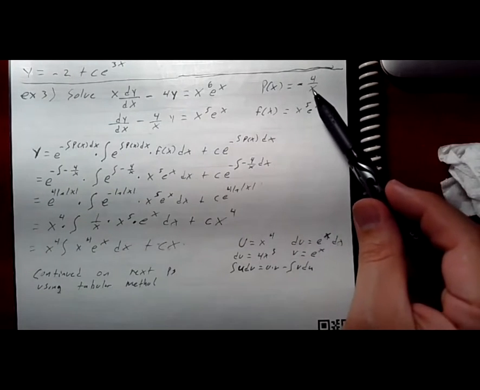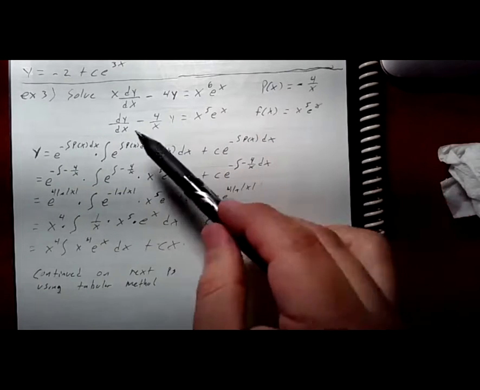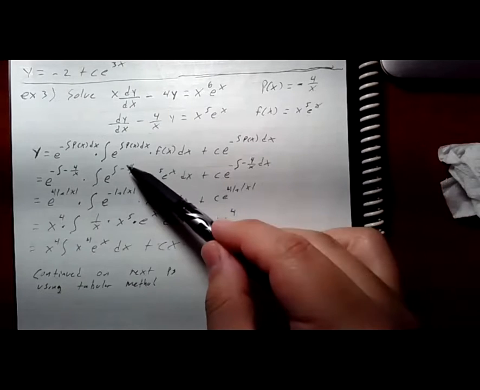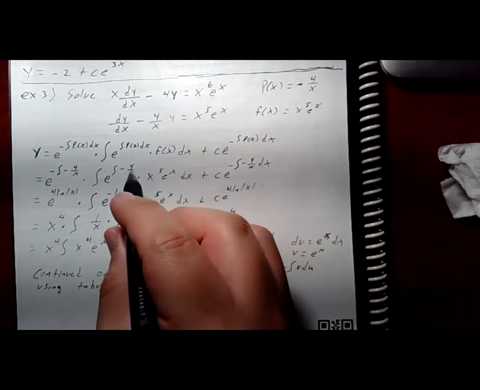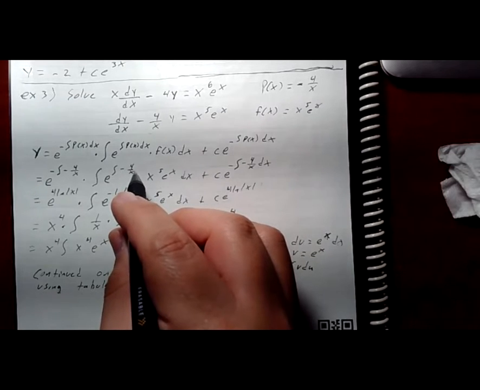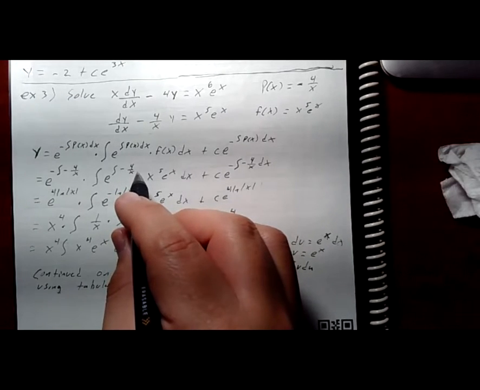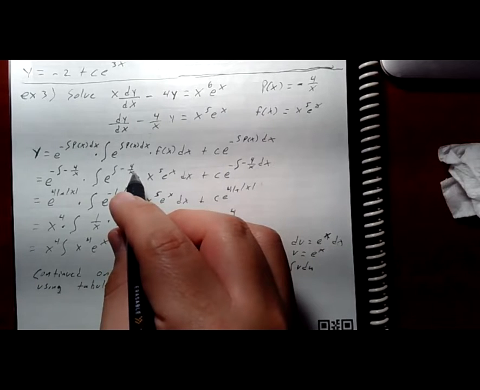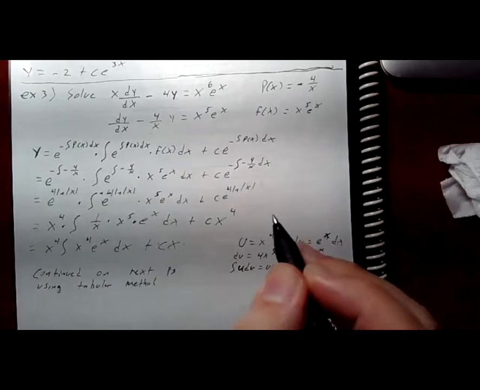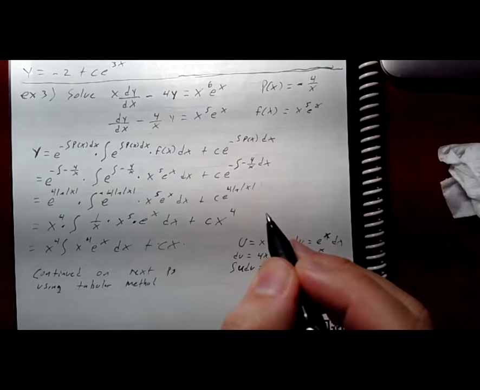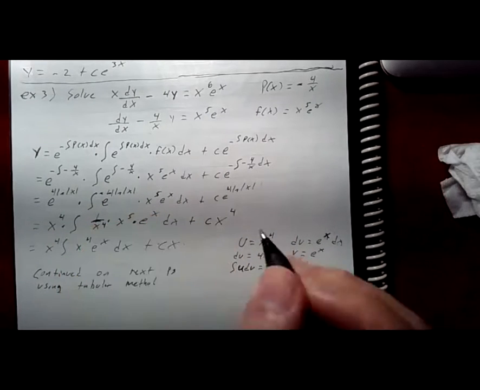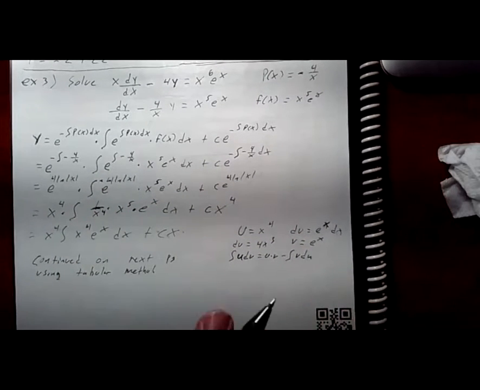P was negative to begin with. So negative, negative made it positive. Positive. This became... should be a negative 4 right there. Dang it. Check this out. Do you see the issue?